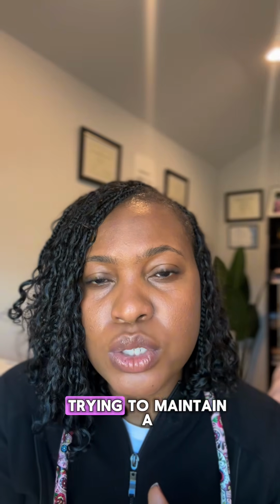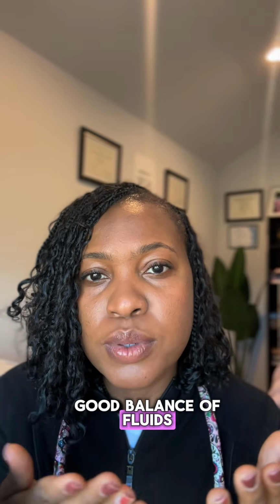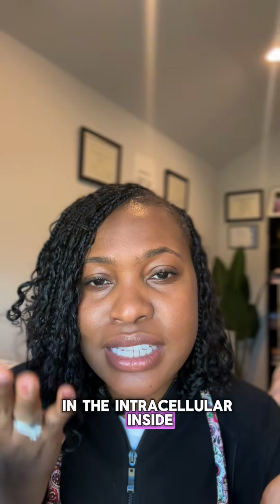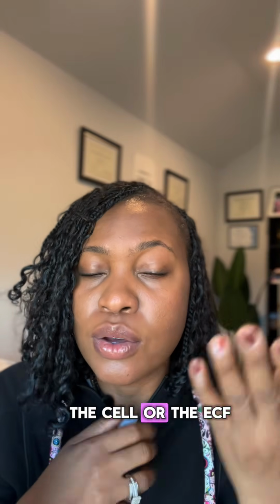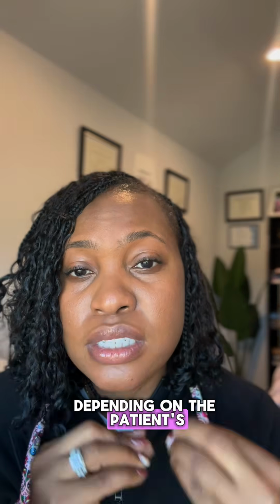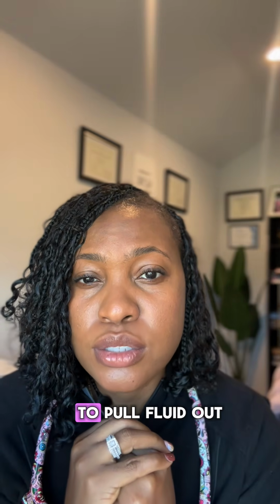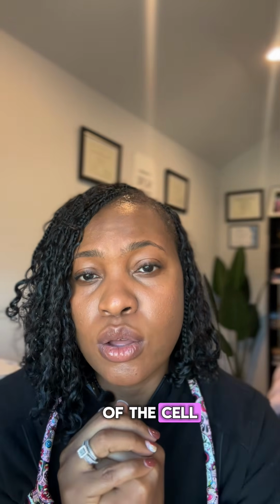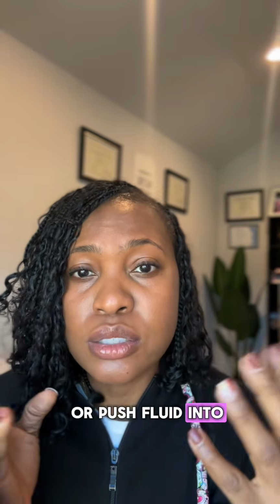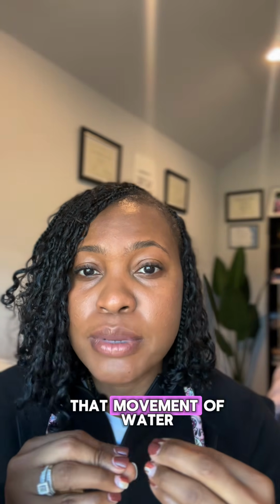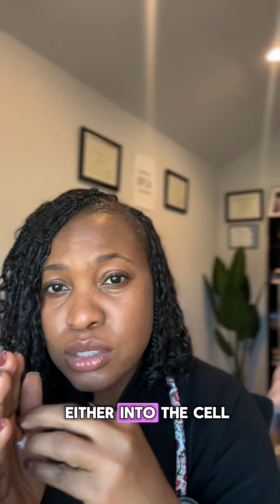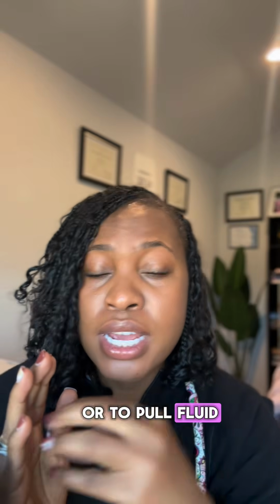The body is always trying to maintain a good balance of fluids in the intracellular, inside of the cell, or the ICF, and the extracellular, outside of the cell, or the ECF. Depending on the patient's medical condition, the body might try to pull fluid out of the cell or push fluid into the cell. This is where IV fluids come in. They help to facilitate that movement of water either into the cell or to pull fluid out of the cell.